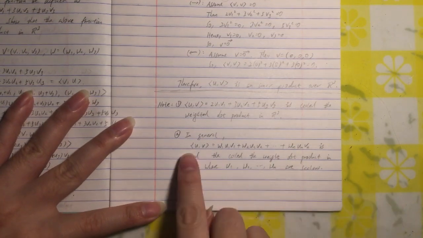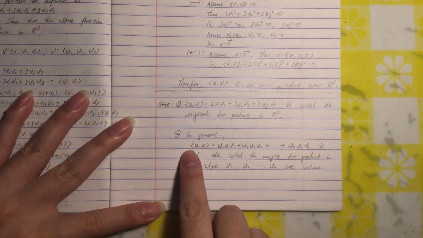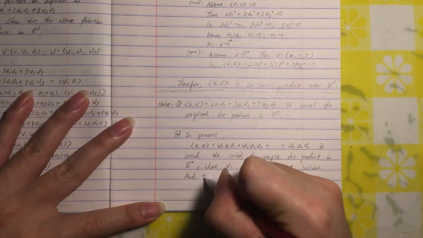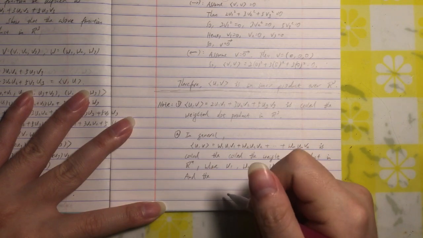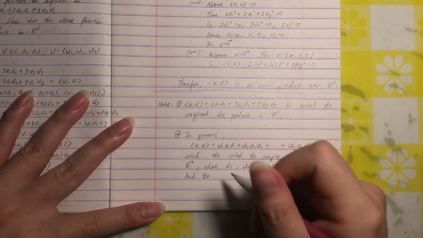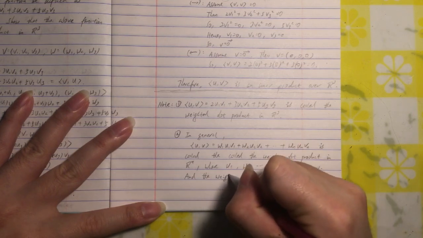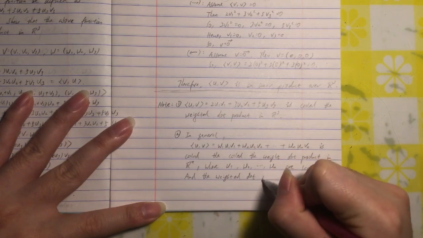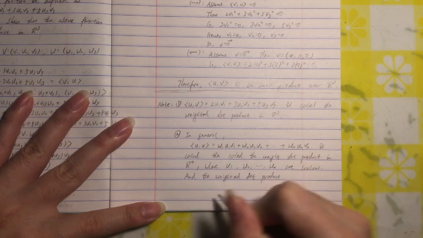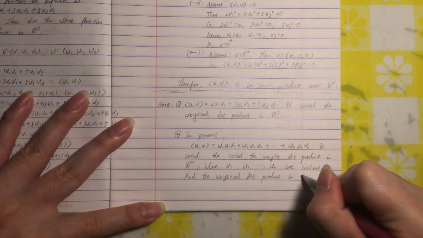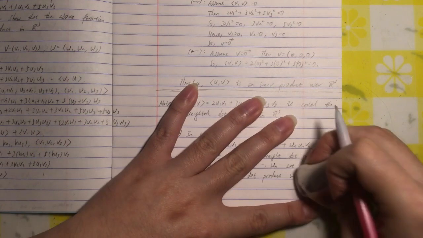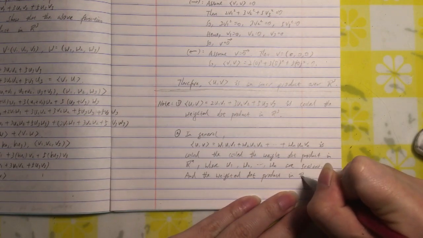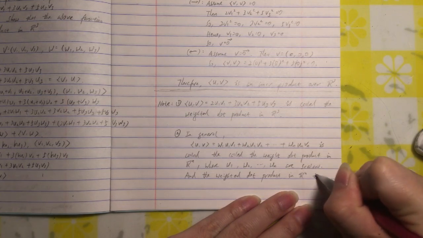And this weighted dot product in Rn is also an inner product.